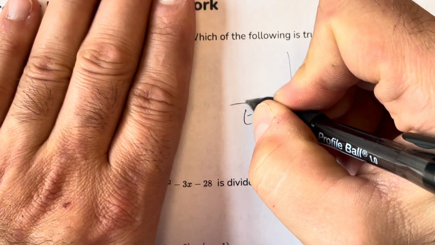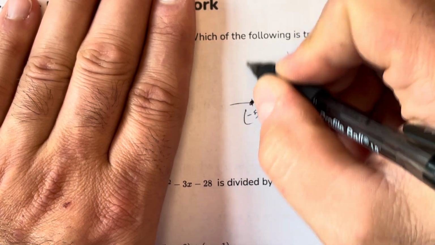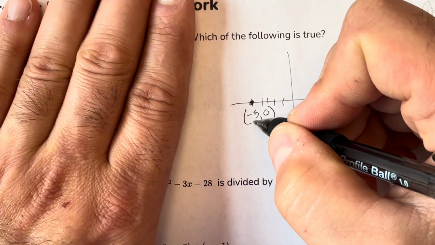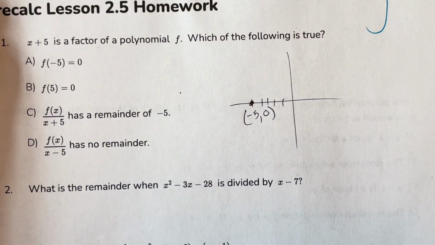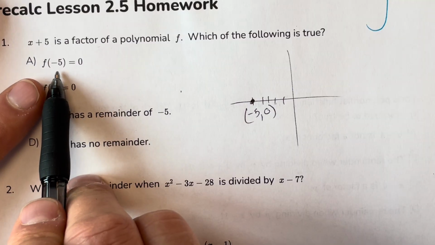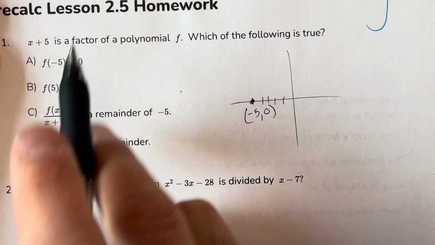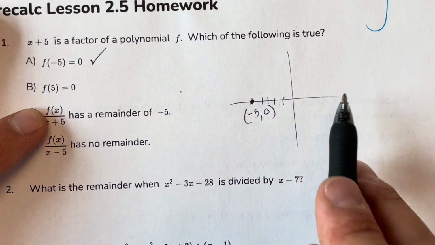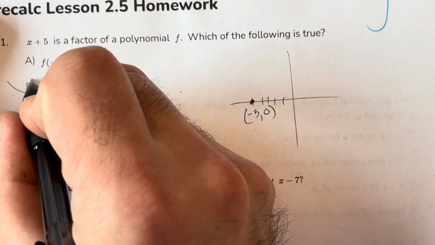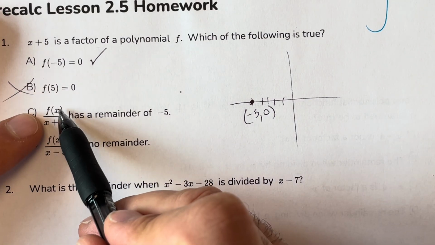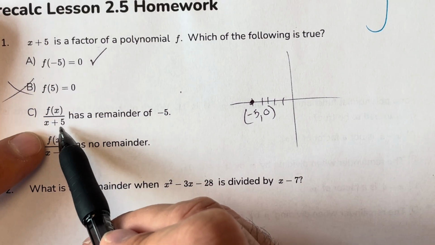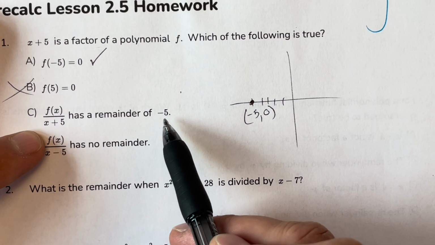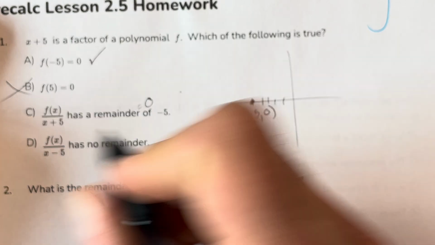It may be a bounce or a U-shape or whatever, we don't know the degree there, but if it's a factor, it divides in evenly, and it is a 0. So if we put in -5, we get an output of 0. That is absolutely true. If we put in 5, it doesn't tell us anything, so we don't know that. If we divide the function by that factor, it would have a remainder of 0, not -5. So this one's wrong.